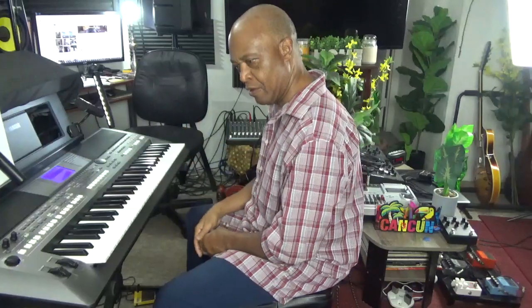In order to do that, the approach note, which is D, must be voiced with a dominant chord, either a pure dominant chord or an altered dominant chord.